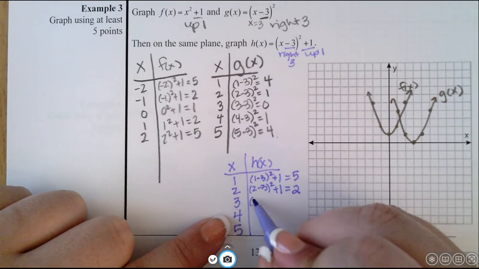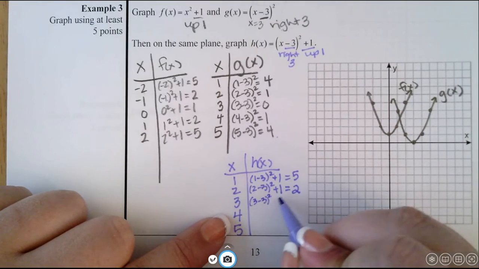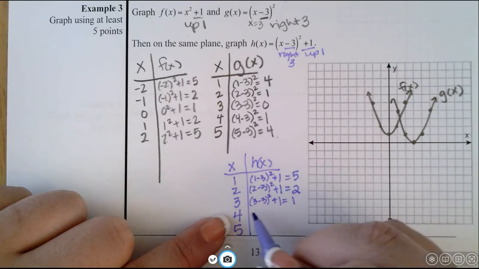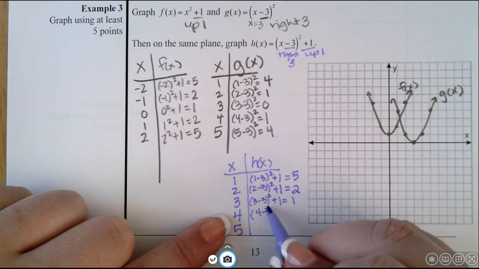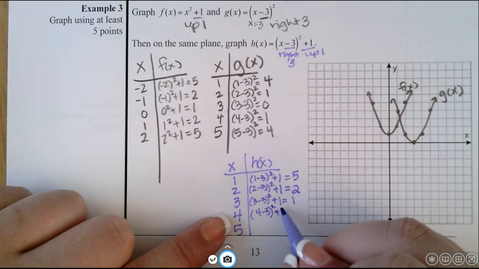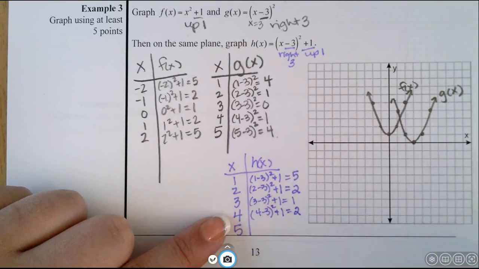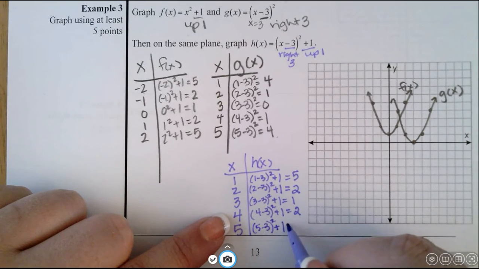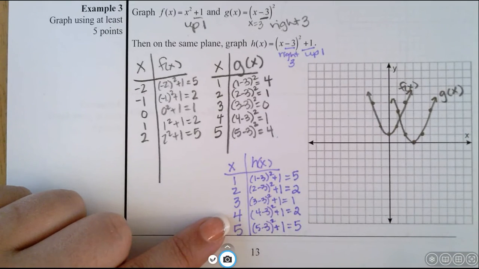For 3, we have 3 minus 3 squared, which is 0, plus 1 is 1. 4 minus 3 is 1, squared is 1, plus 1 is 2. And 5 minus 3 is 2, squared is 4, plus 1 is 5.